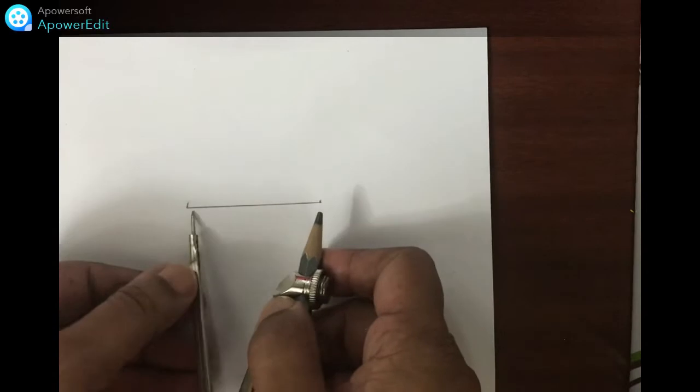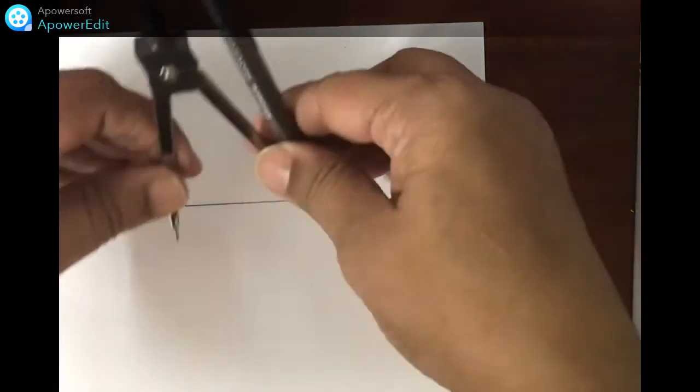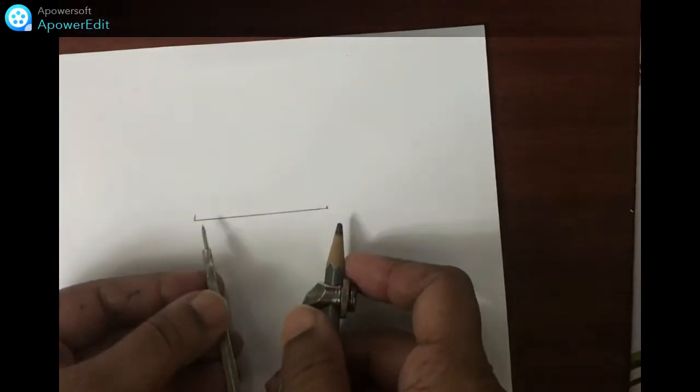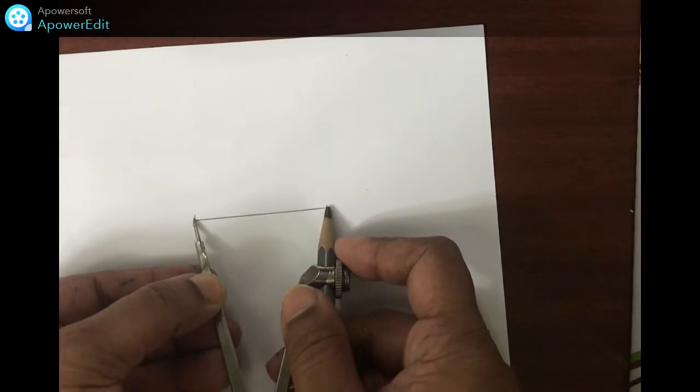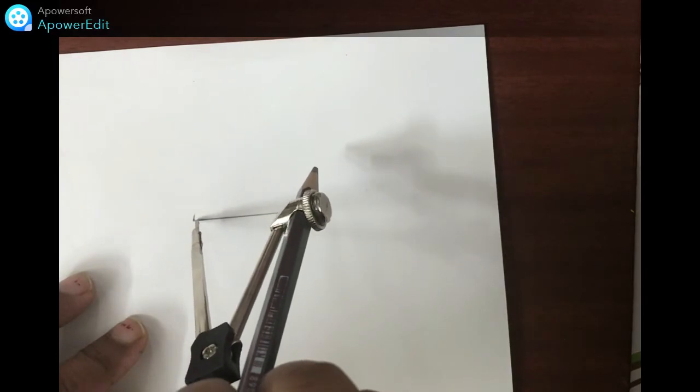Taking this distance of 5 centimeter radius in my compass, as you can see, I am going to draw a circle.